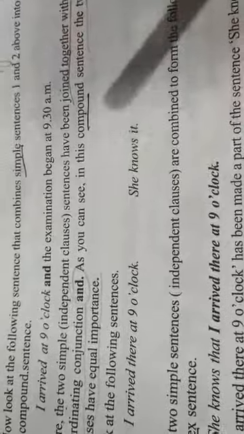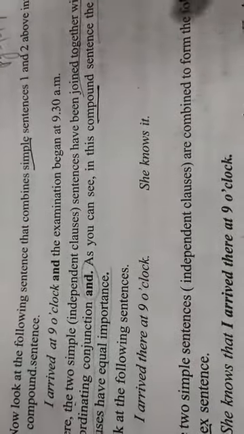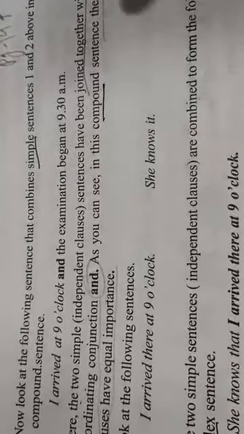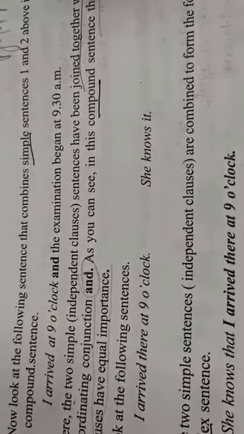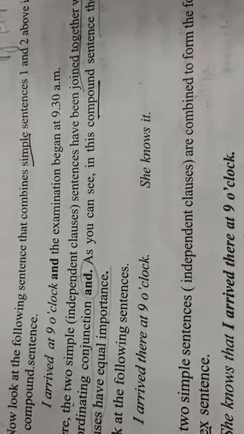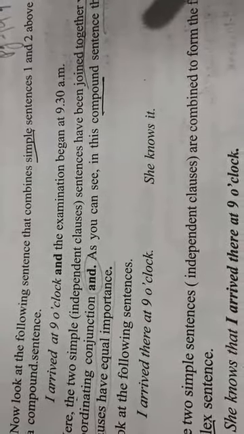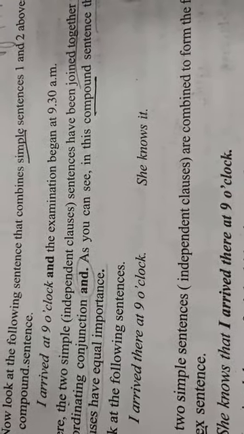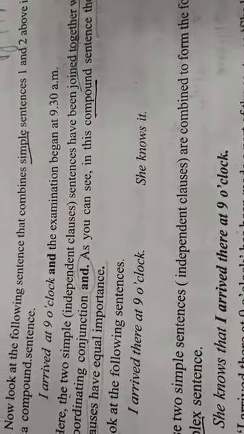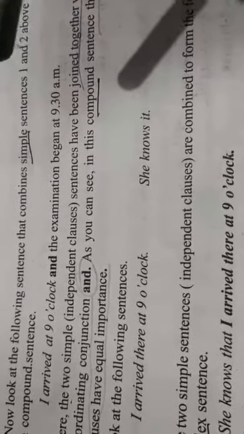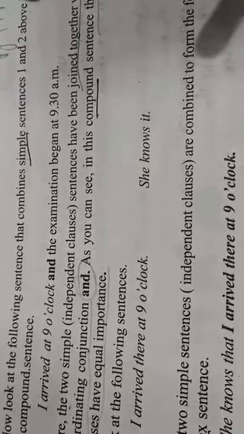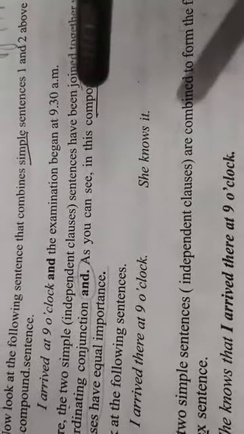Okay, and next one is a compound sentence. What is the meaning of that? Compound means in Hindi संयुक्त वाक्य. You also learn it in the Hindi language. Okay, the compound sentence: when at least two simple sentences, we can say independent clauses, are joined together with a coordinating conjunction such as for, and, but, or, so, etc., it is called a compound sentence.